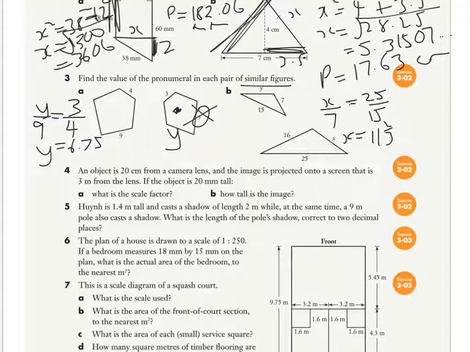Now for the y, similar. This time y matches with the 16. This time the ratio is 15/25. Same ratio, but switched around. Times by 16 both sides, and we get 9.6.